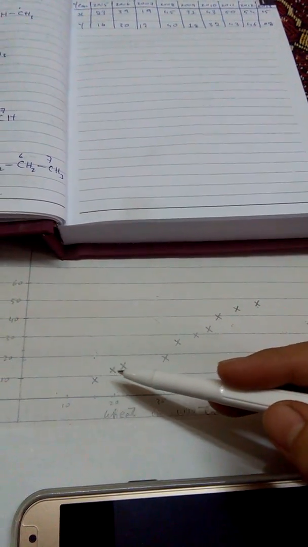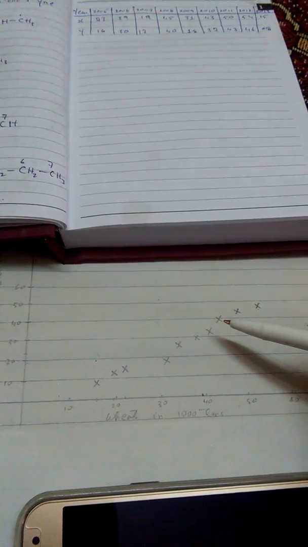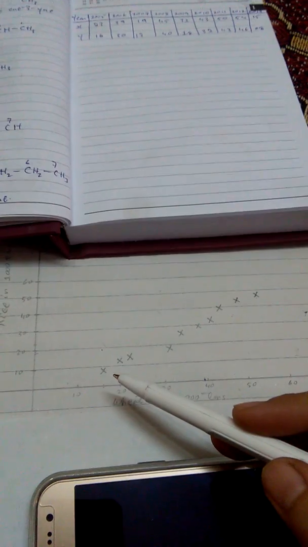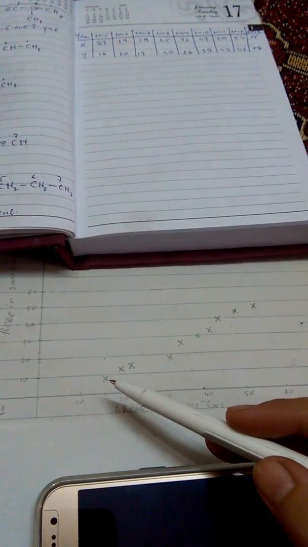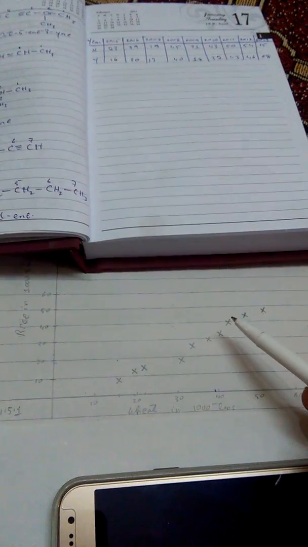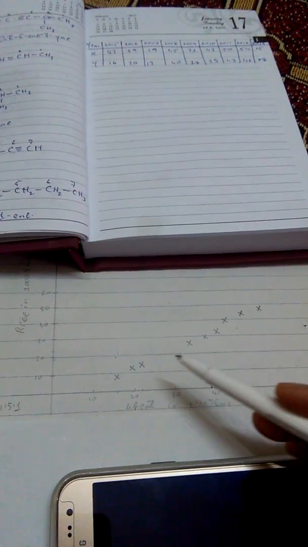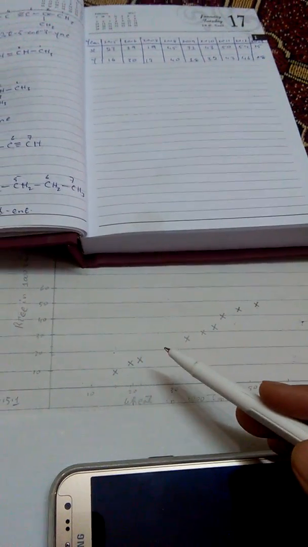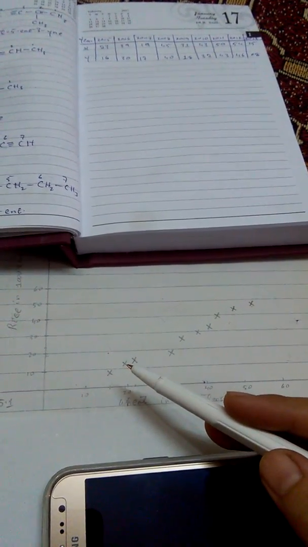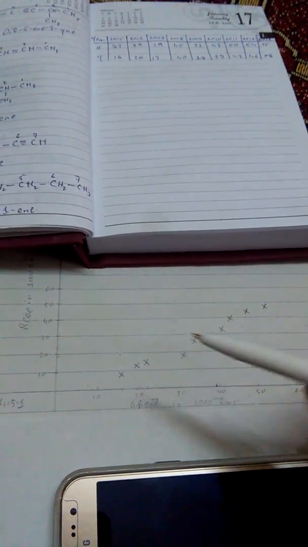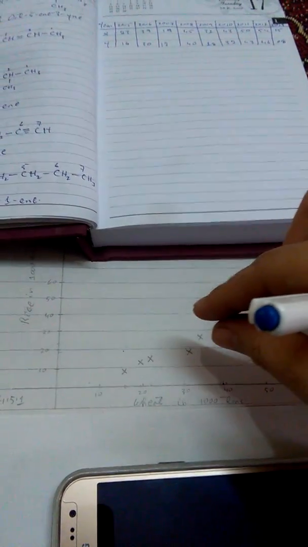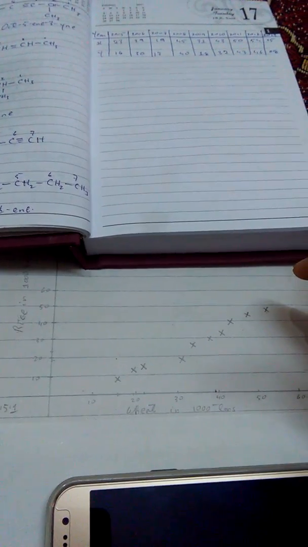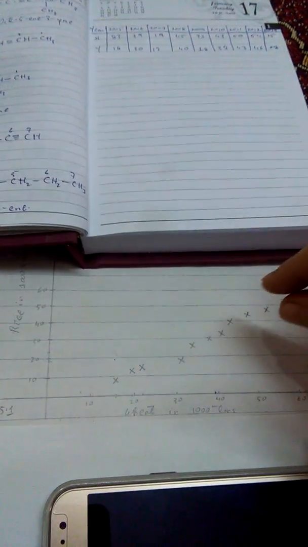So you can see, once you have just plotted all these points, they are moving ahead uphill to right. Okay, like that. So they are basically not in a straight line, but they are making a very strong band moving ahead upwards to the right side.